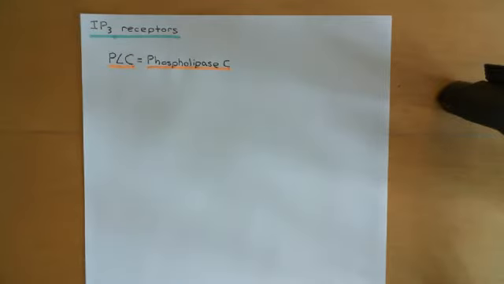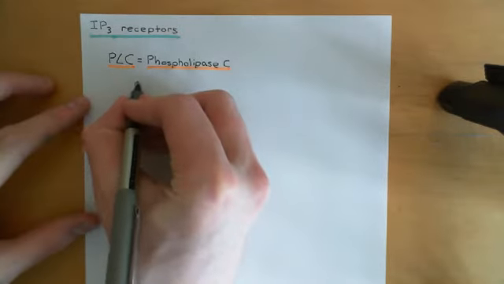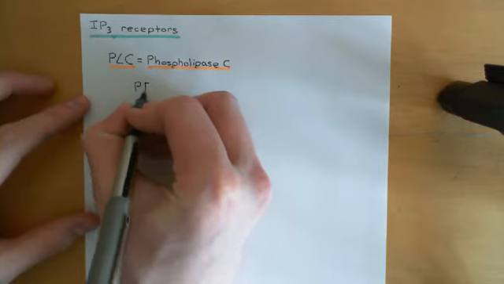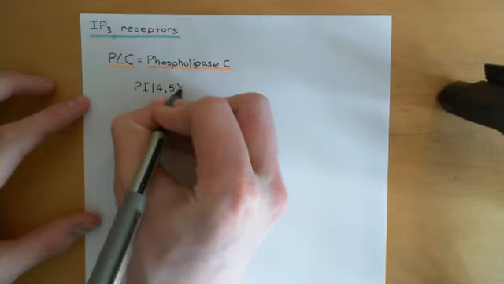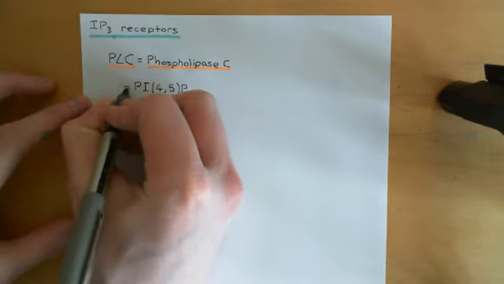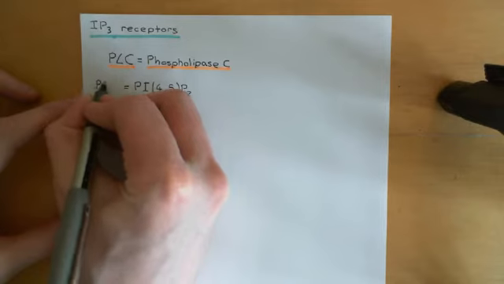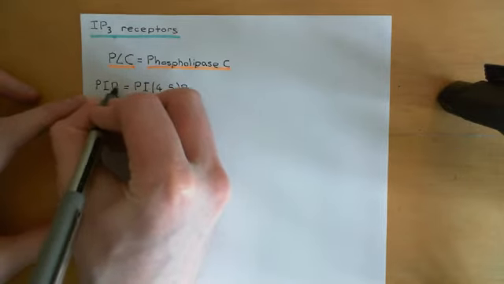But for now we want to look at the thing which unifies all phospholipase Cs together, which is what they actually do. They break down a membrane phospholipid called PI45P2, or sometimes just called PIP2. Strictly speaking, it should be abbreviated to PI45P2, but people often just abbreviate this down to PIP2. They break down this membrane phospholipid to produce IP3 and diacylglycerol.